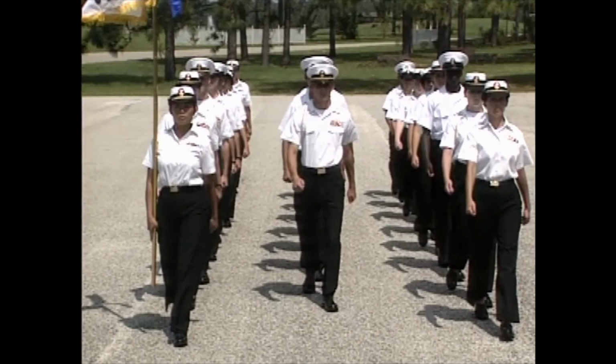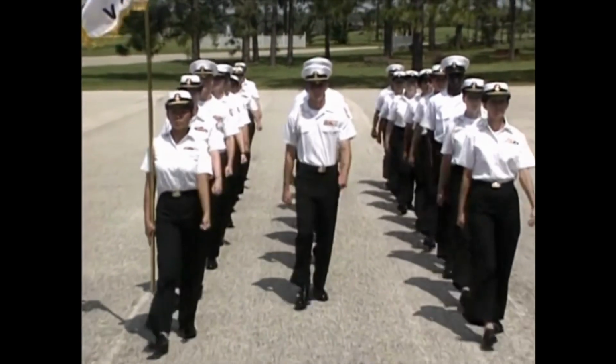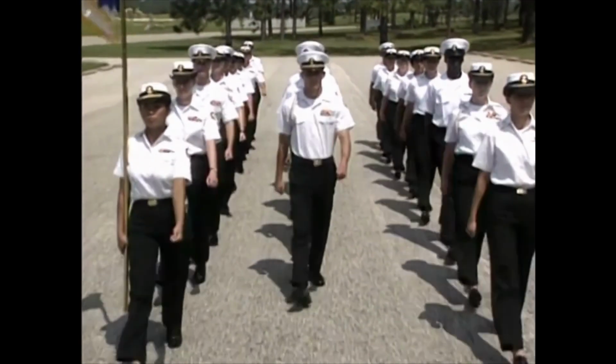The command of execution is given as the left foot strikes the deck. At the command, the first and second squads return their heads and eyes smartly to the front, and the guide returns to carry guidon.